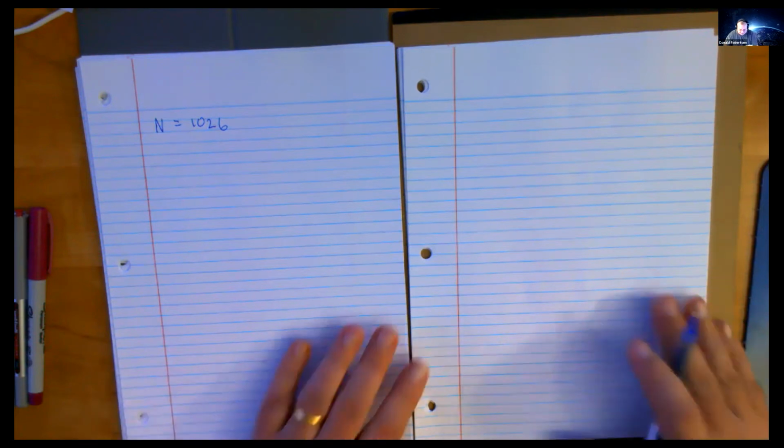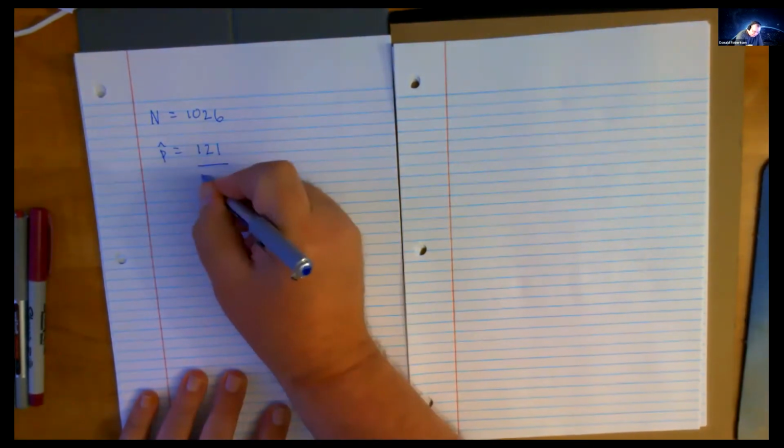So they asked a sample of 1,026 people how many of them are vegetarians. And the sample came out that 121 of them were vegetarians. And so what we're going to do is use that information to estimate what percentage of Americans would be vegetarians. So basically, I've just made up a story, right?